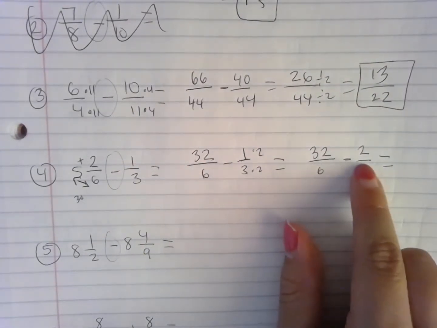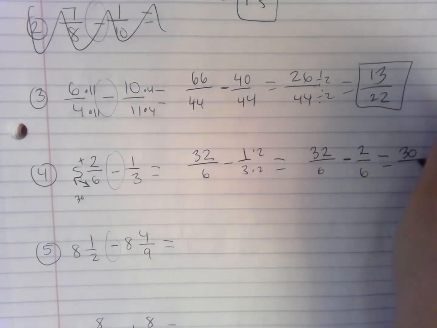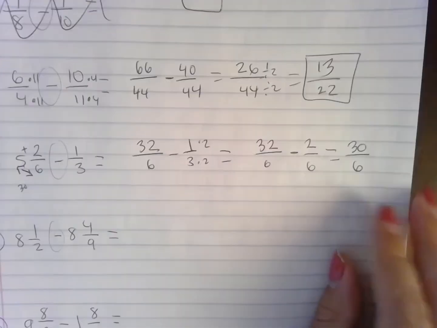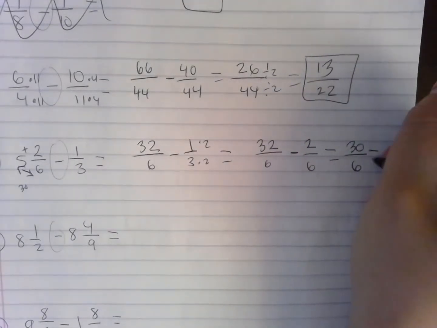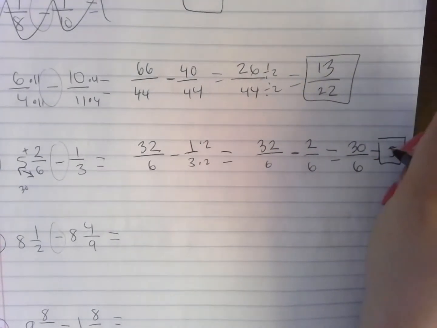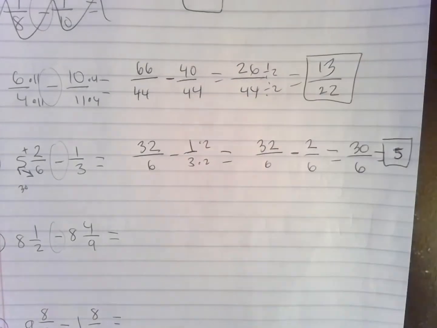32 minus 2 will just give me 30 over 6. And this one's pretty straightforward because 30 divided by 6 is just going to equal 5 wholes, and that's it. This one's a unique one. This one is just giving you a whole number.